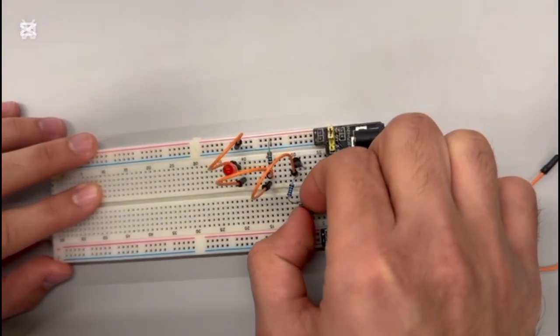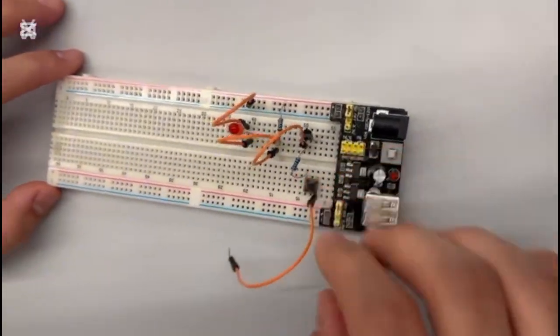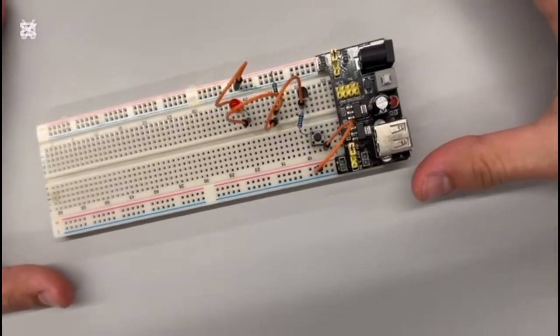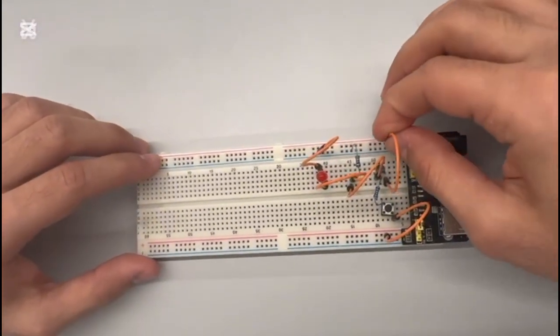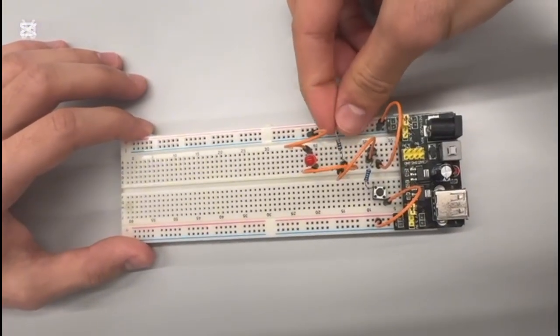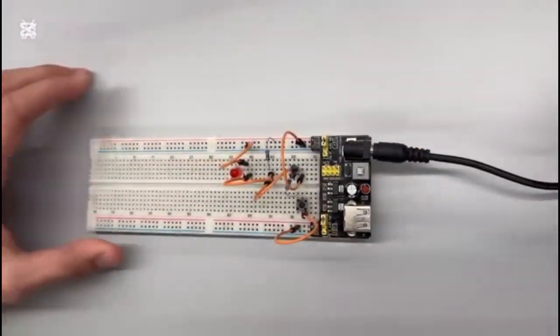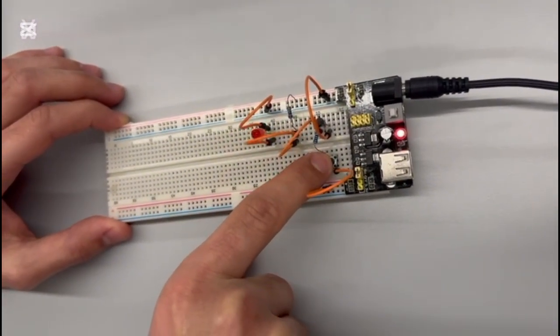After all this, I added a jumper wire to finally complete the circuit. Finally, we connected the emitter of the transistor to the negative terminal to complete the circuit. At first, I connected the 330 ohm resistor to the negative side, but then I corrected it. As you see, mission completed successfully.